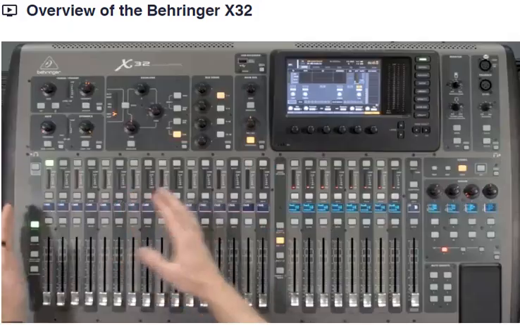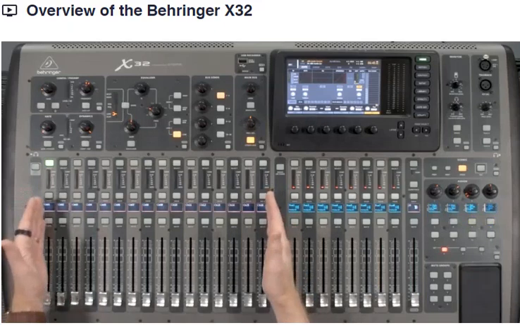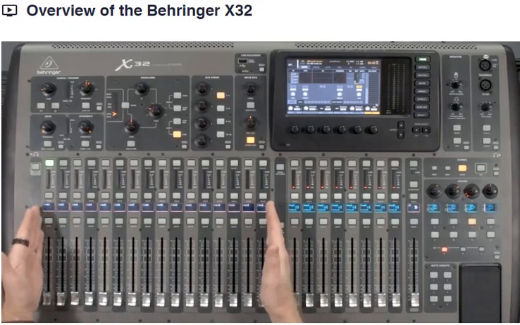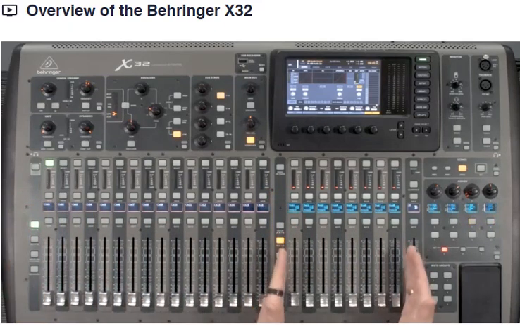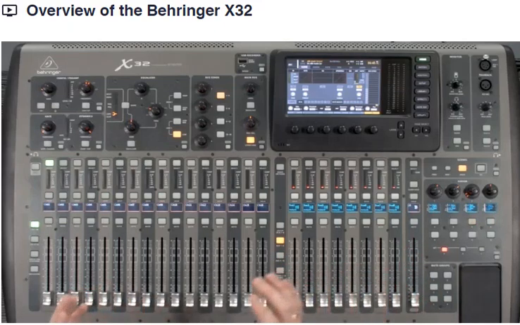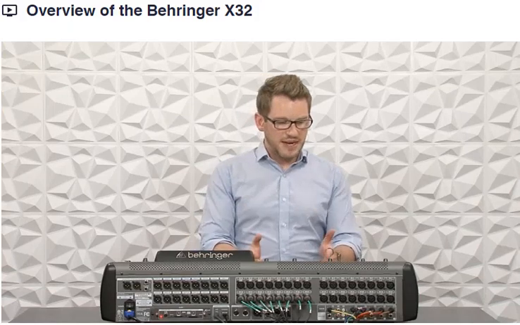Now, the Behringer X32 full size has 16 faders on the left fader bank, 8 faders on the right fader bank, and then 1 master fader. The compact, the producer, and the other smaller versions of the X32 and the M32 might only have 8. So it's only the full-size X32 and M32 that has 16 channels here on the left.